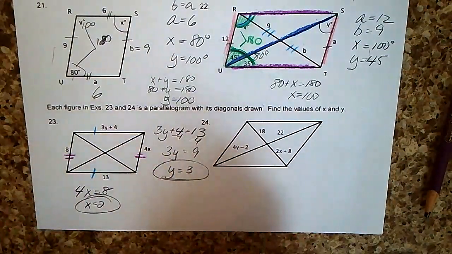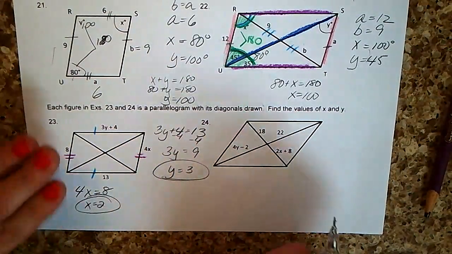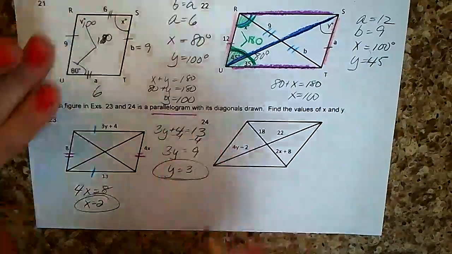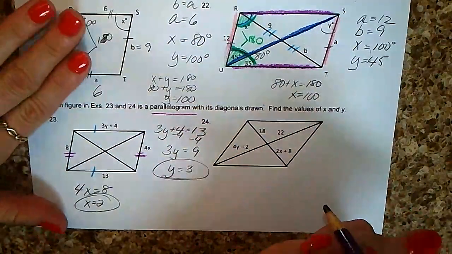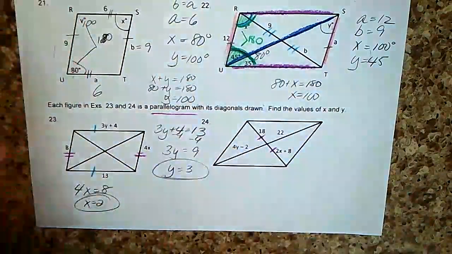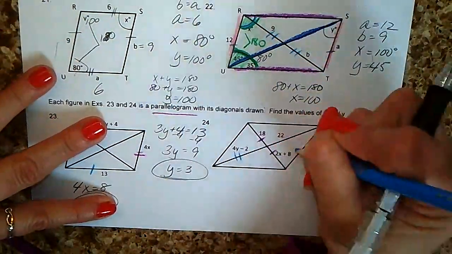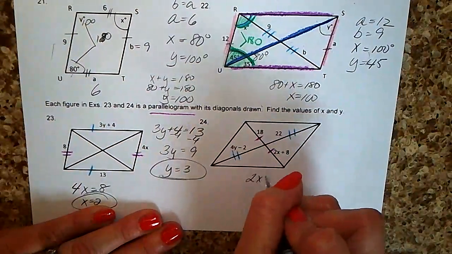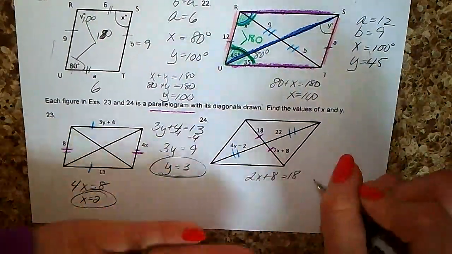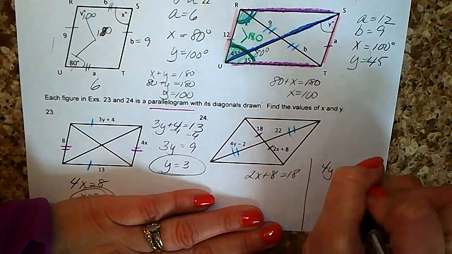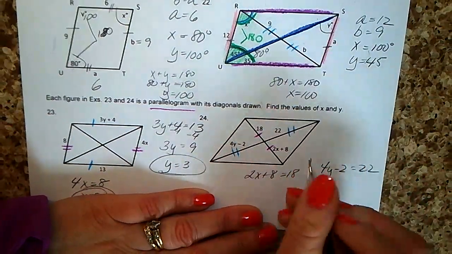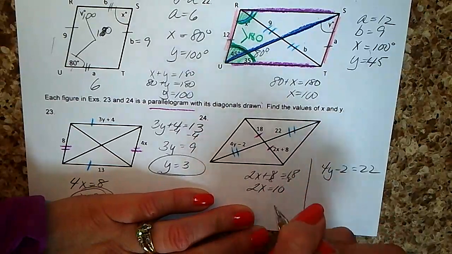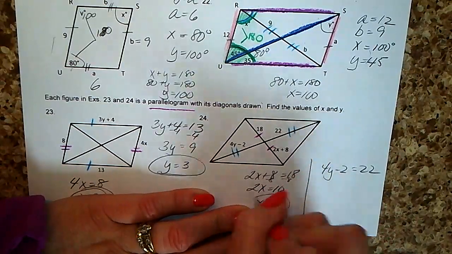All right, last problem. Let's take a look at this. So in here, again, this is diagonals we're looking at. We know it's a parallelogram, so we know the diagonals bisect each other. We know that these two have to be equal to each other, and we know that these two have to be equal to each other. So here we go. 2x plus 8 is equal to 18, and 4y minus 2 is equal to 22. All right, let's subtract 8. So 2x is equal to, minus 8 on both sides, we get 10. Divide by 2, and x is equal to 5.